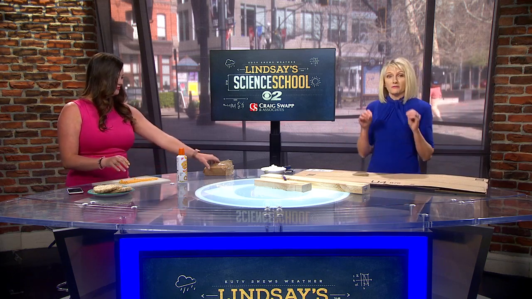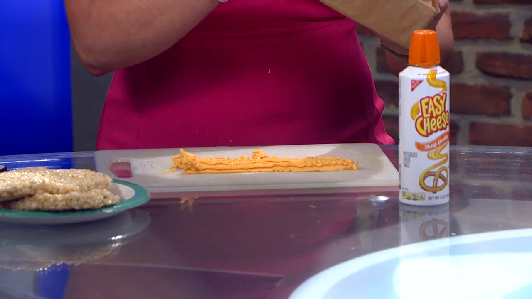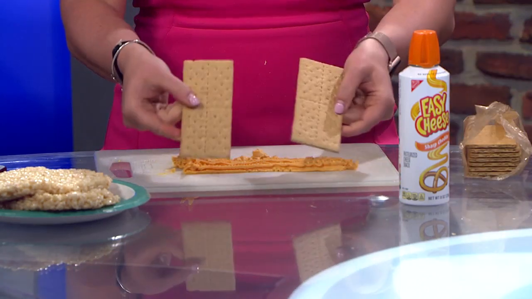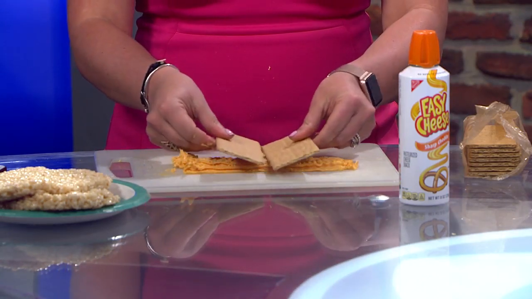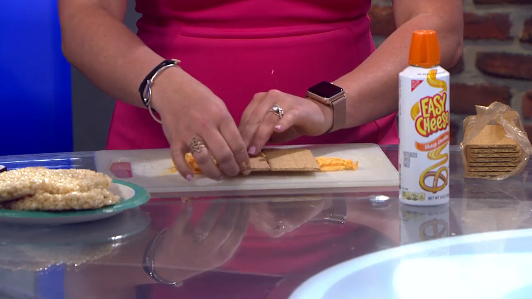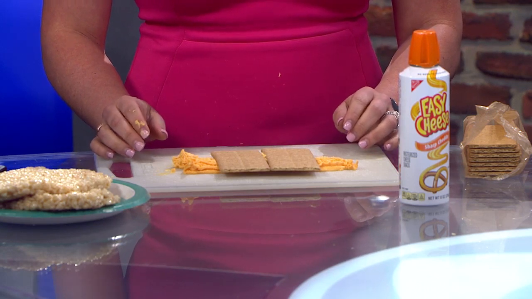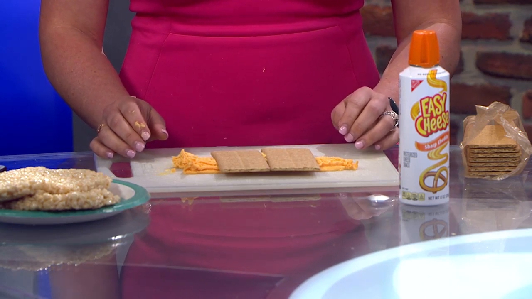Okay, from this point on, once you've laid your mantle down, now we need the plates. And for the tectonic plates, we're going to use two different graham crackers. Okay, so she's got two out there. Lay them right on top of the mantle. Perfect. Put them right together. Where they come together, that's our fault line.